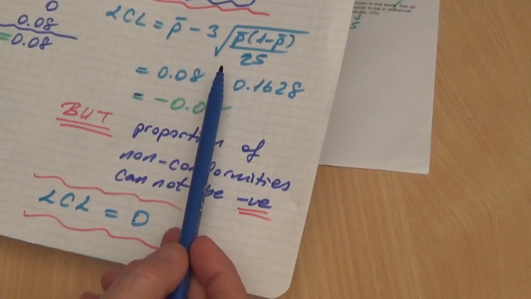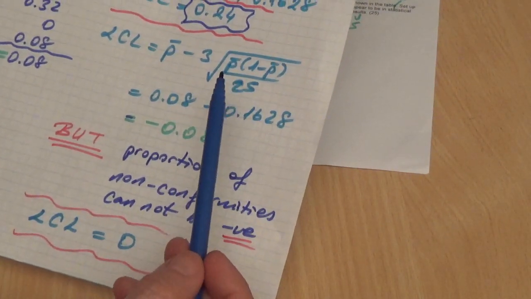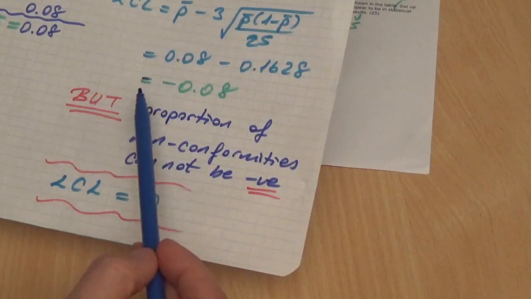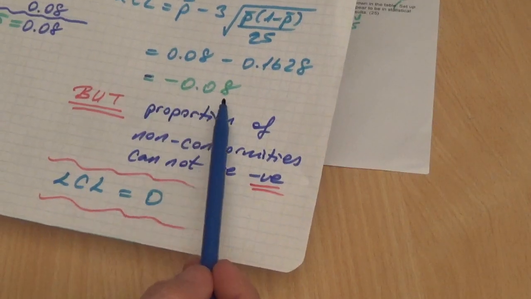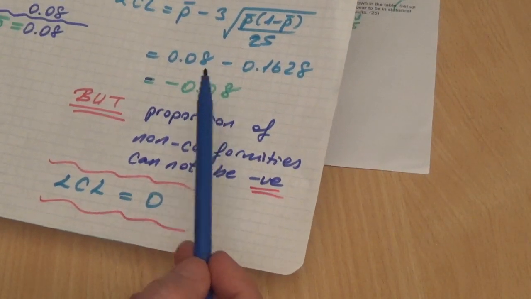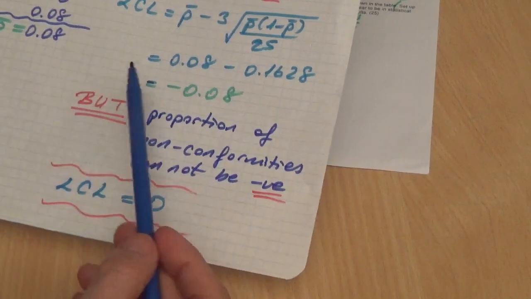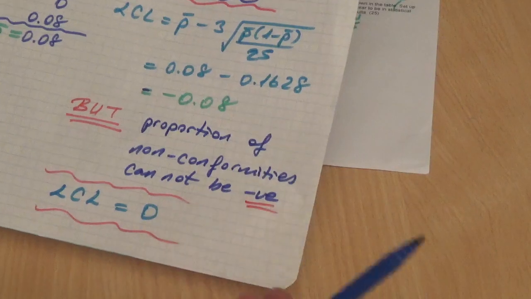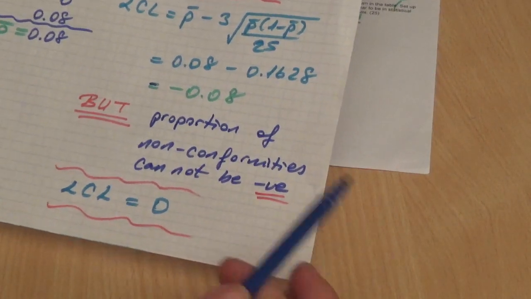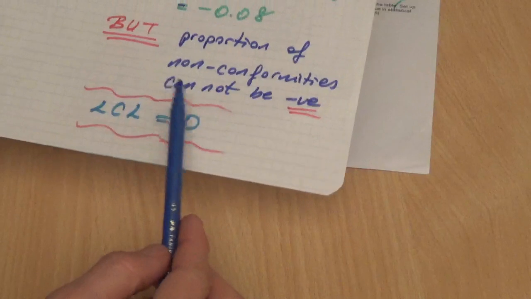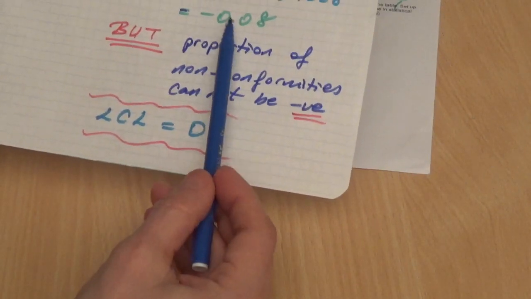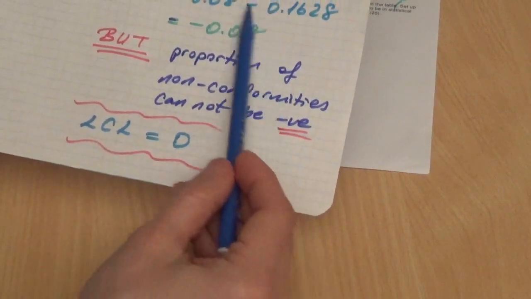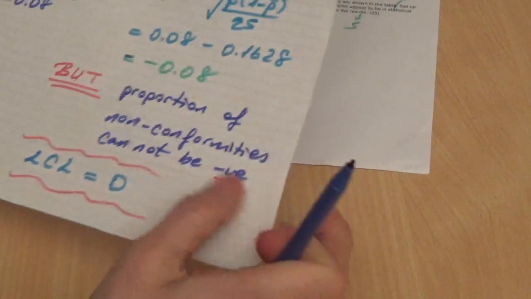Now, the interesting thing in this solution is that we find that lower control limit is minus 0.08 when calculated. But can a proportion be negative? That's a proportion. Or we can say, can a percent be negative? No. So, since it cannot be negative, we should take lower control limit as 0. This was the part that most of you have made a mistake.